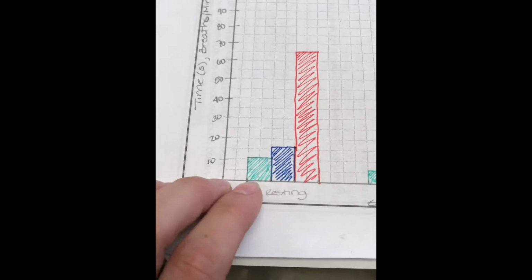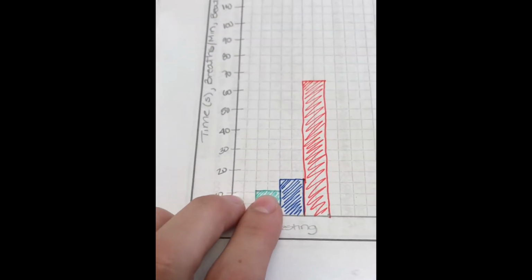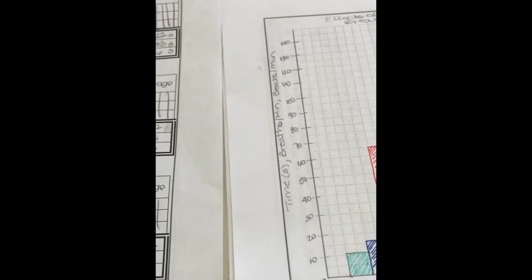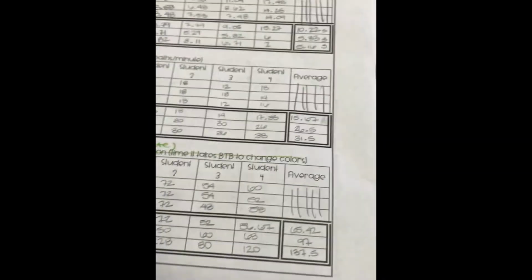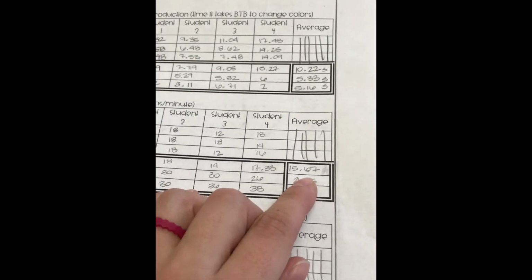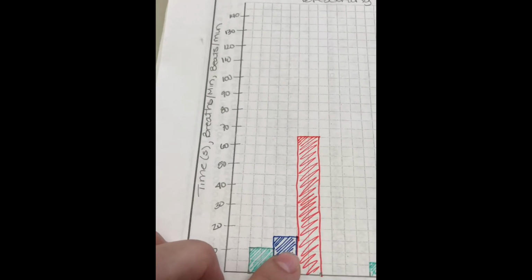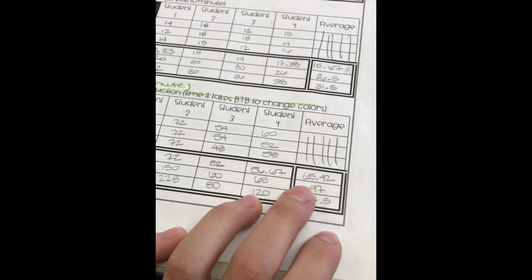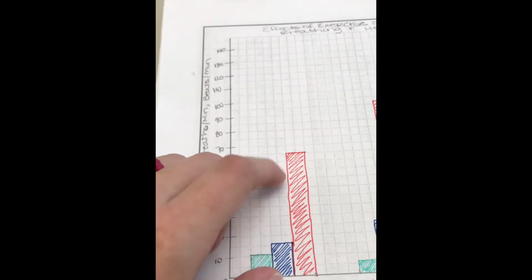So over here, my resting value, I picked where 10:22 would be, and I made my bar there. I did the same thing. I went back to my breathing rate. I got my averages across. 15.67 was my average breathing rate at rest. I graphed that over here. And then I did the same for my heart rate. Average heart rate for the group was 65.42, and I again graphed that.